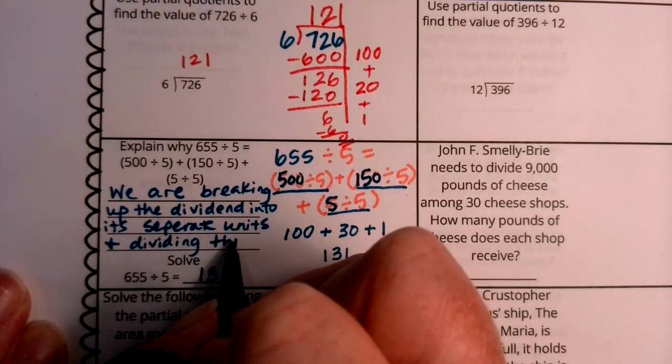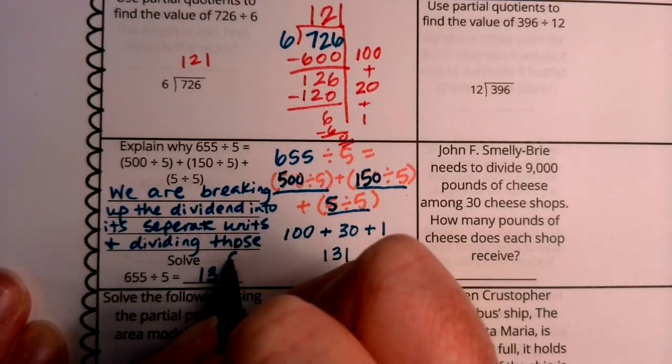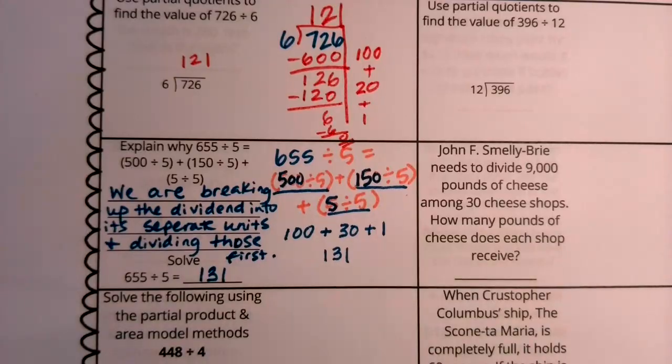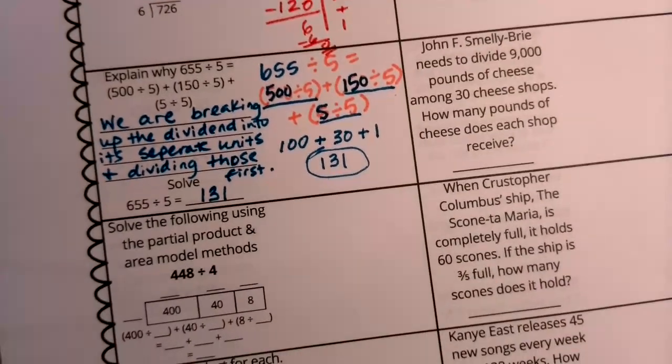Yeah, I'll write dividing those first, right? The last thing we do then, of course, is to join those back together to get our actual answer, our actual quotient, right? That is why this works, which now we have our explanation as well as our answer.